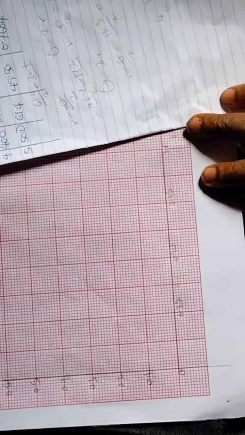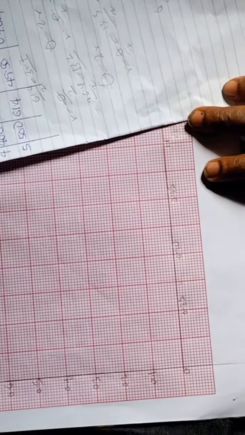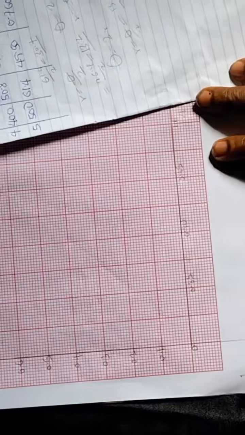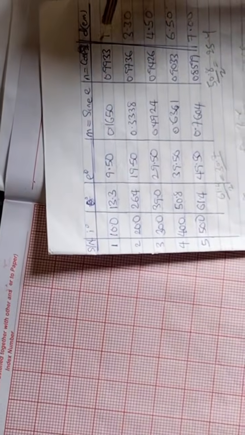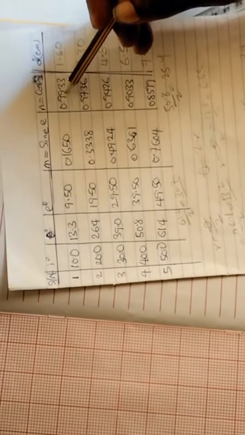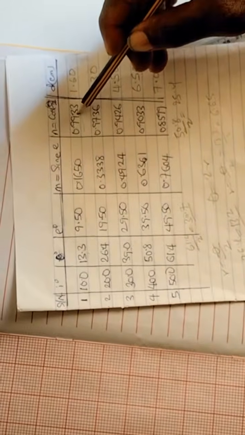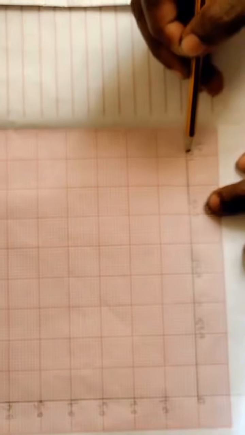So to plot now, we have to find the value 0.99. Then I will put it into 2 decimal places, 0.99, on the horizontal axis. So here is 0.95. Here is 1.0.